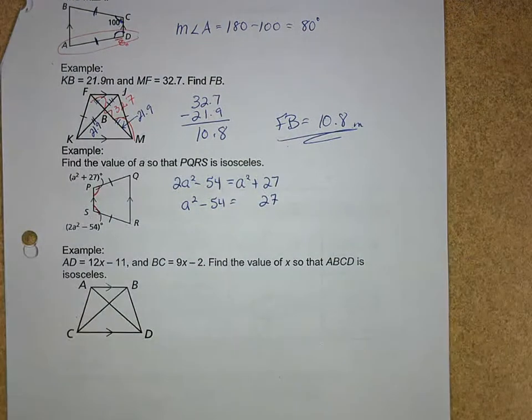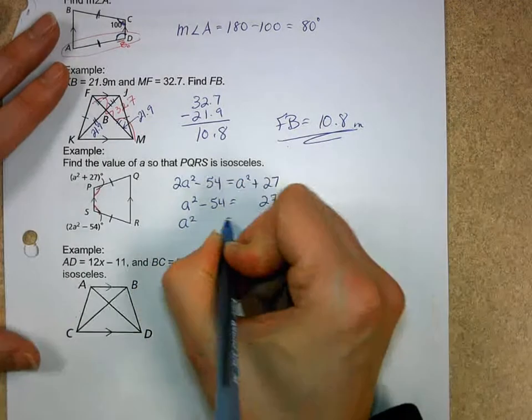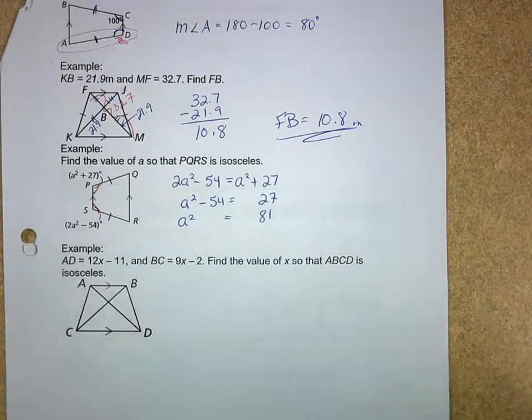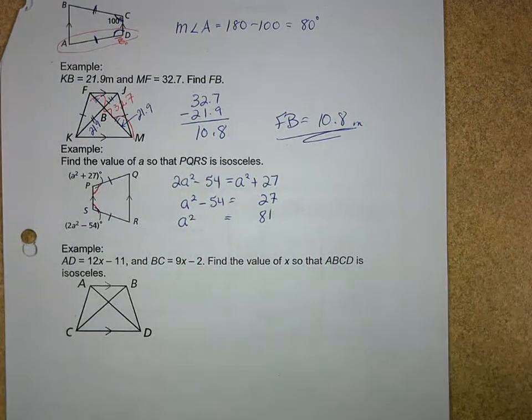Great. Now what I'm going to do to both sides? Add what? Add 54. Great. So a squared equals 81. The reason why I knew not to factor this, and I could still factor doing this, is I don't have an a to the first power. So that gives me freedom to work with it, not have to worry about doing a lot, just treat it like the variable. But now, how do I get rid of the a squared?